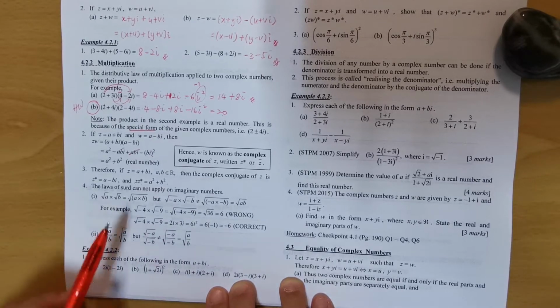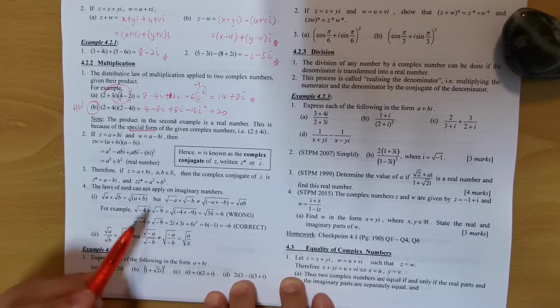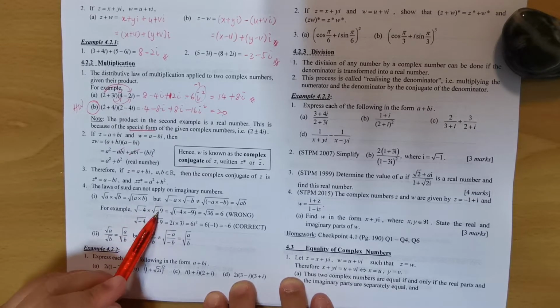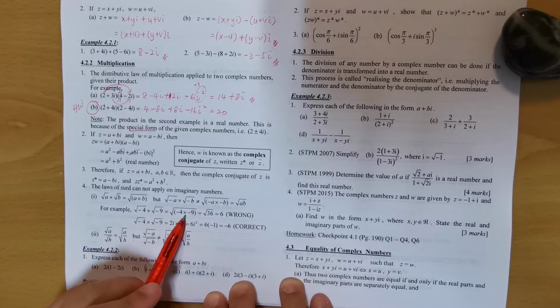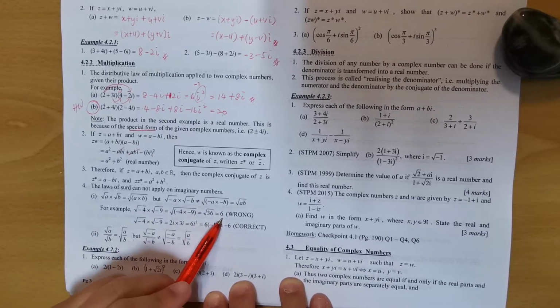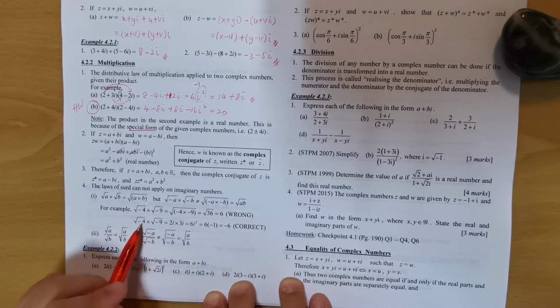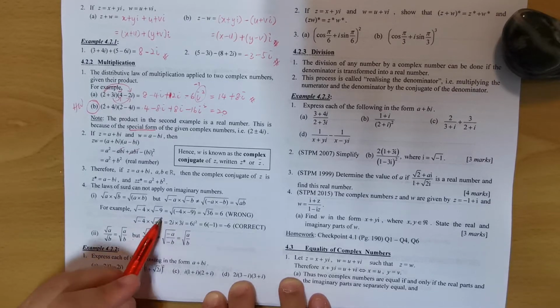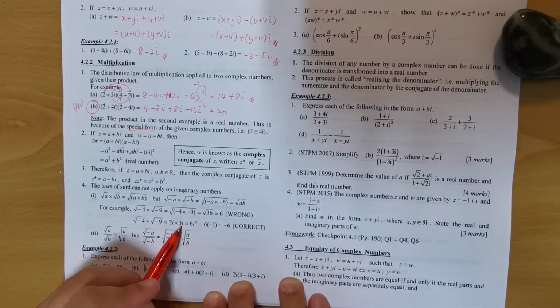Alright? So let's use one example to see it clearly. This is square root of negative 4 multiplied by square root of negative 9. You cannot do this. When you do this, it actually becomes square root of 36, which is 6, a real number. But actually what happens is like this: square root of negative 4 is actually 2i, and square root of negative 9 is actually 3i.